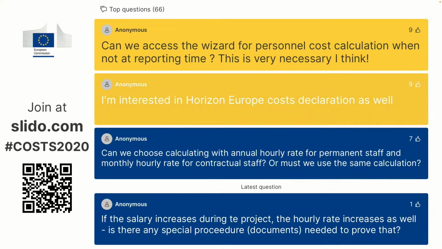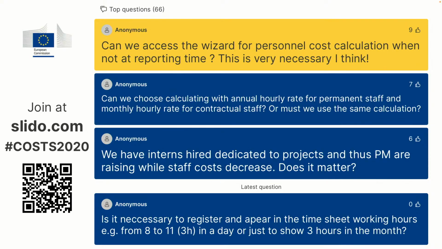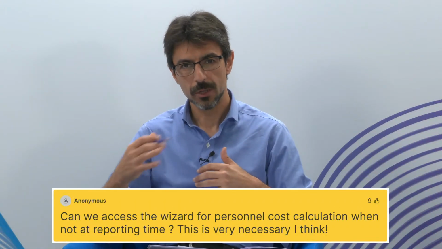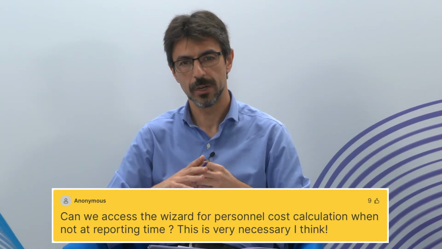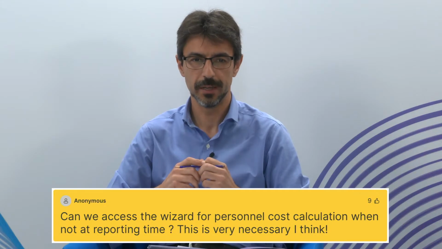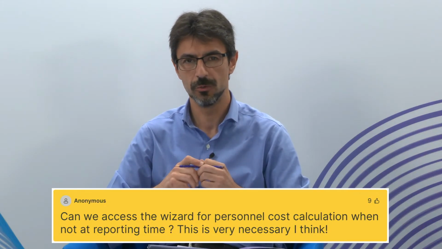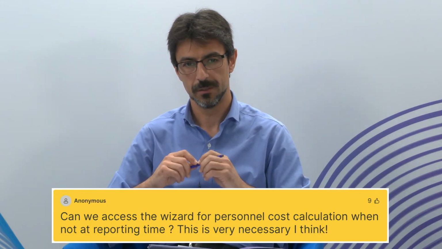So at the moment, that is not possible, but we take note and we will look at the technical possibilities to make this possible. Particularly for Horizon Europe, I don't think we can change that at this stage of Horizon 2020, but we're already working on the preparation of the wizard for Horizon Europe, and we will reassess if this is possible for the future with Horizon Europe.